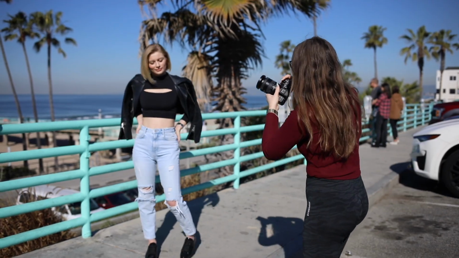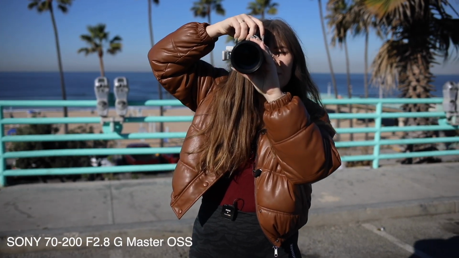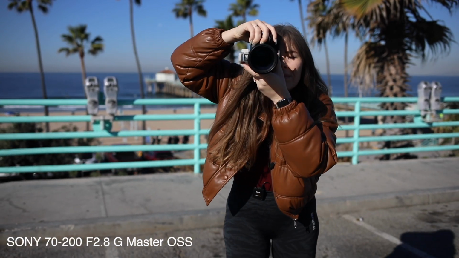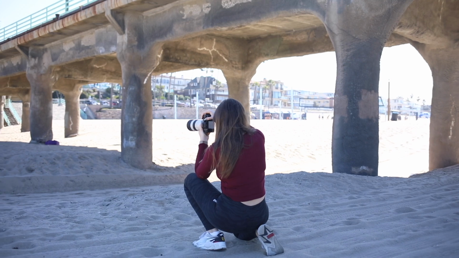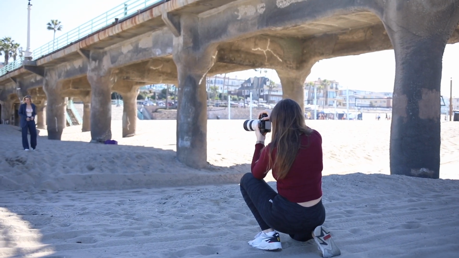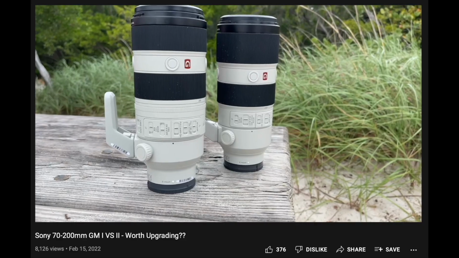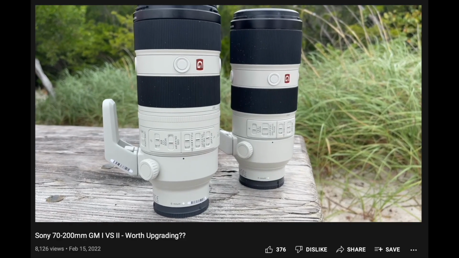Finally, the Sony 70-200 G Master is such an amazing lens. I know this is not the newest version of it, but it still performs so well. The focus is super sharp, and if you guys have seen, I have tested them side by side recently, and both of them performed amazing.